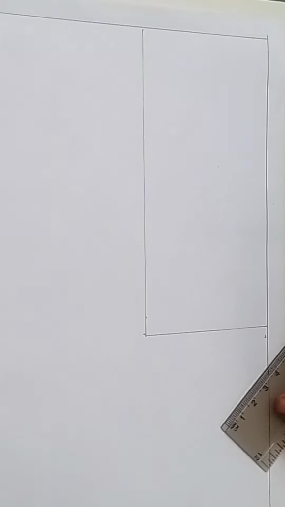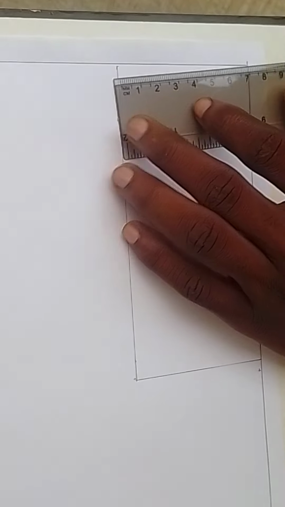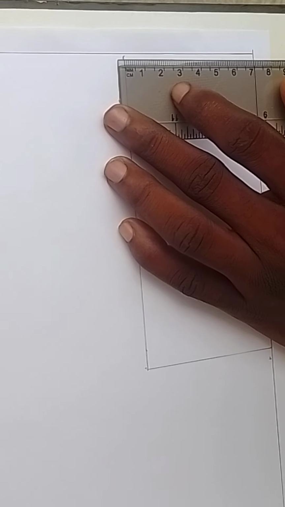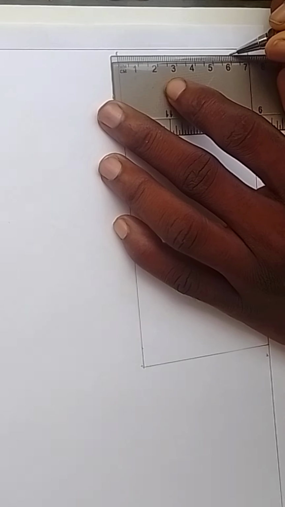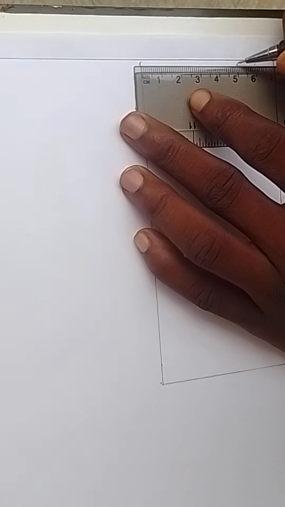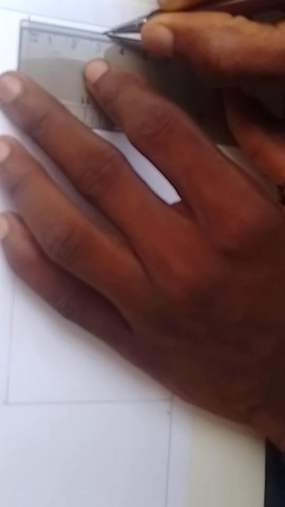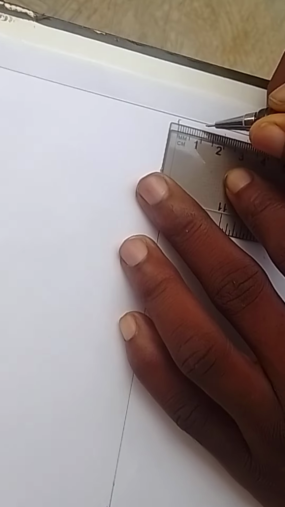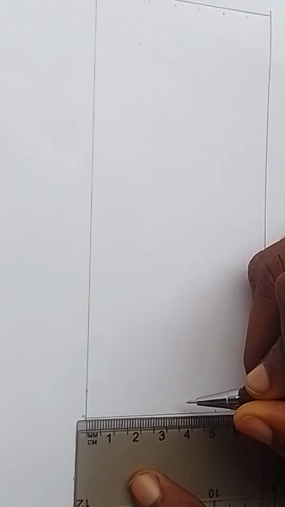This is just for the sake of practice. Whilst you're drawing yours, this dotted line should not show on your own. Now you're using a thick line for your borderline, not a thin line. Remember I said 7 by 15. So you divide the line into 7 equal parts, that is 1 centimeter each.